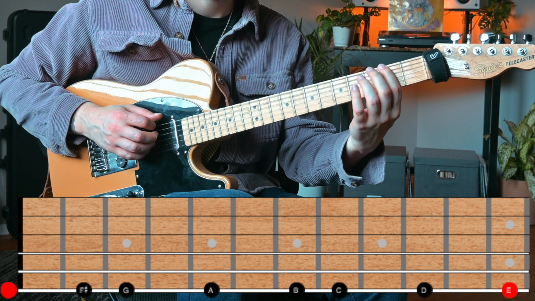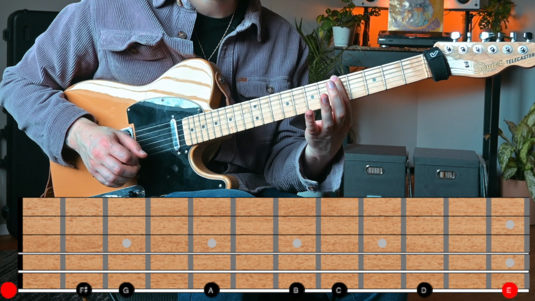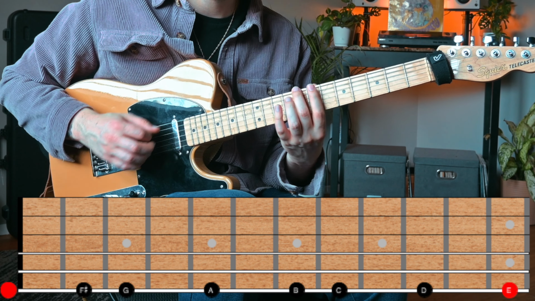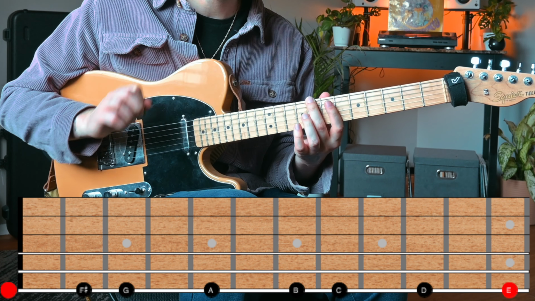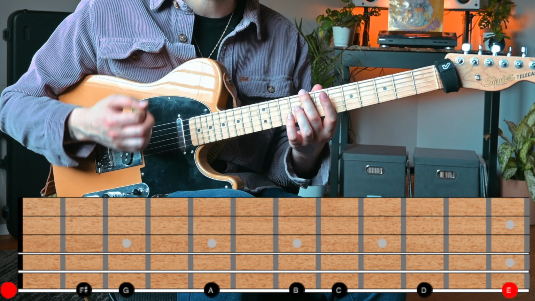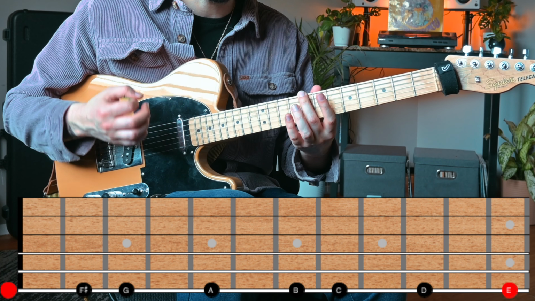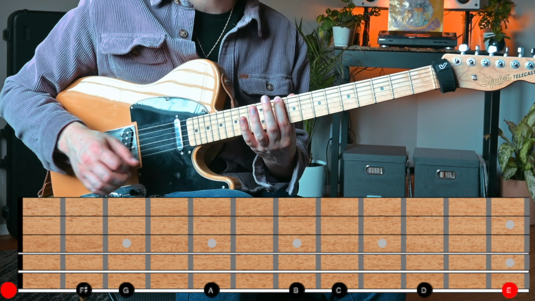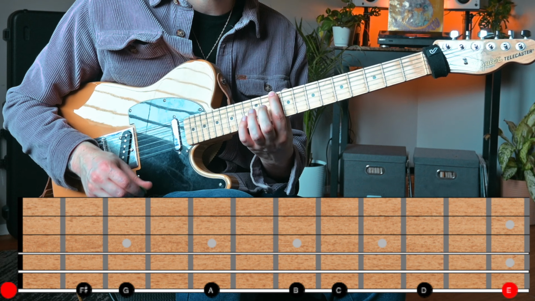F sharp, G, A, B, C, and now we're missing one more note here to basically complete that G major scale, or E minor scale, same thing. The 10th fret, which is the note D, right? D natural.